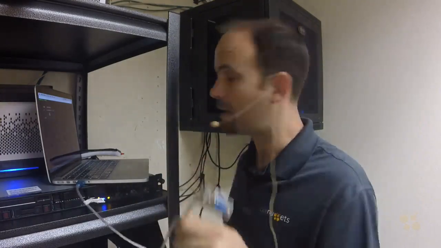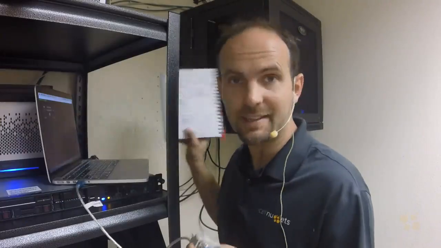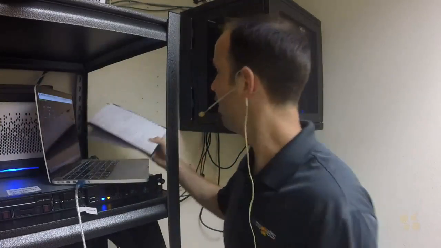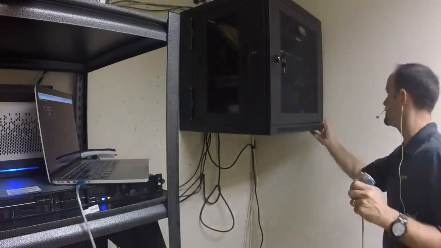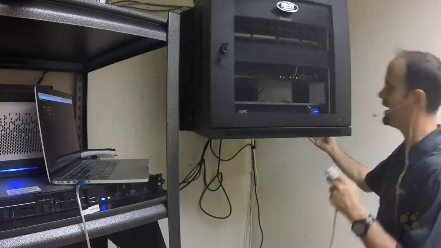All right, well, I'm sitting in the server room. I've got my console cable, my laptop, and my handy-dandy notebook. Come on, Blues Clues fans, we just had a moment right there. We're going to get connected to these switches here in the rack and see if we have the credentials to get in. I'm going to get plugged into this bottom switch first.